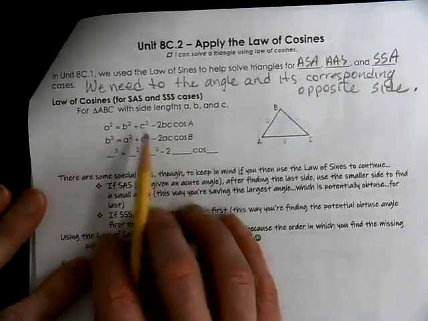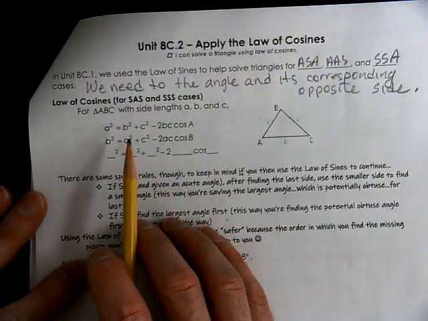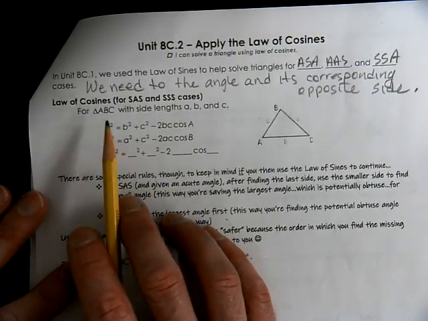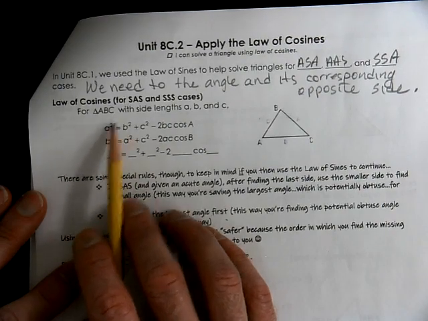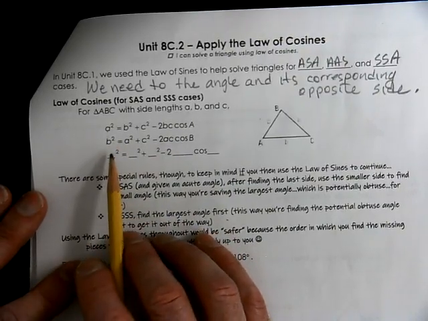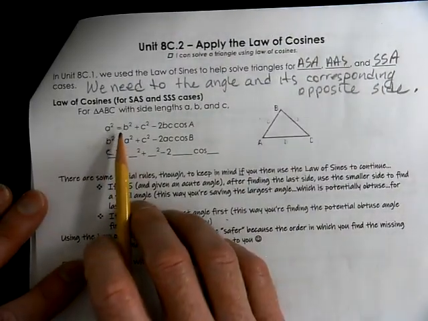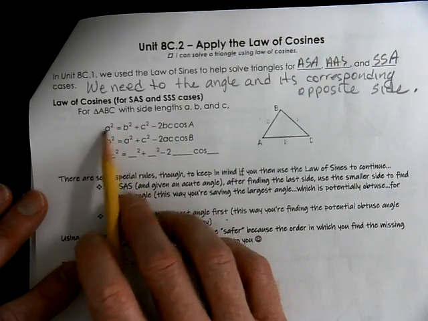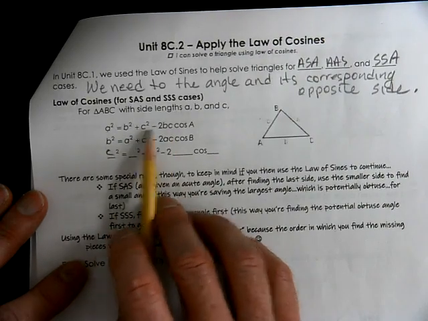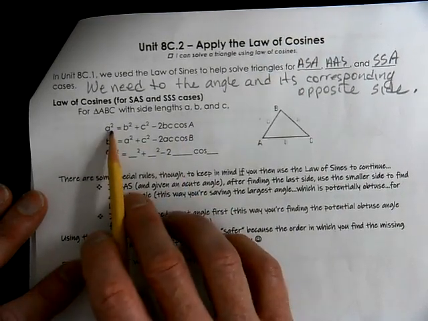So we look at the pattern of these formulas for law of cosines. There are three formulas, just like there were the three ratios for law of sines. We have one that's working with A, which happens to be A squared, one that's working with B, so we have B squared, one that's working with C, so we have C squared. Look at the pattern. It's very much like Pythagorean theorem. Here we have an A that's being squared, and it equals B squared plus C squared, minus those same two letters, times the cosine of A.